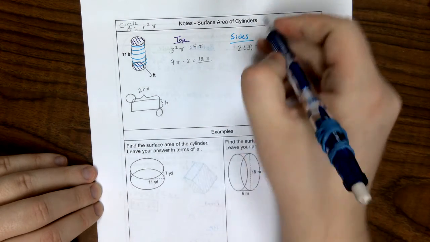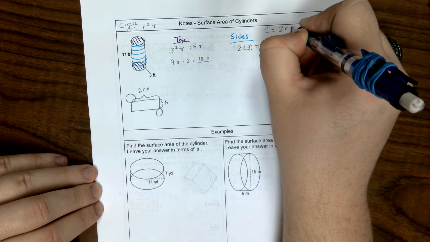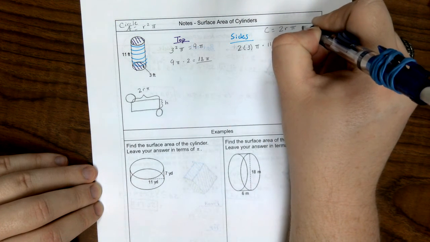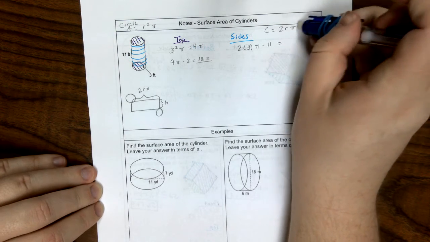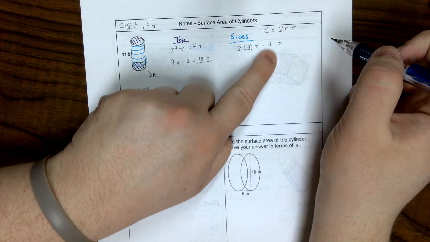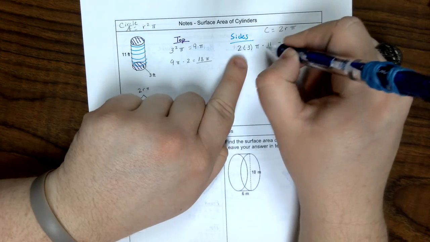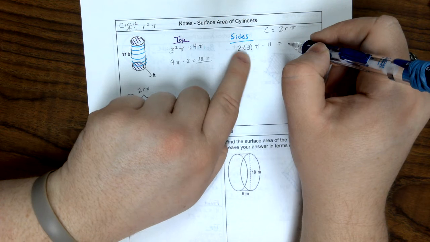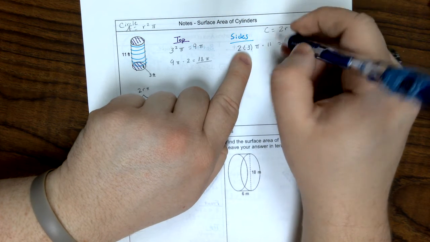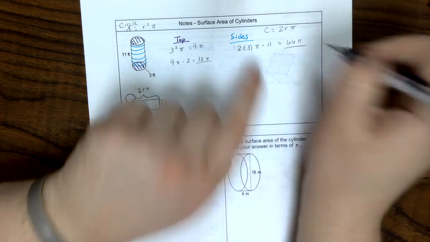Remember, we have to use the circumference of a circle here, 2r pi. So the first part is use the circumference and then multiply it by the height they gave you. We multiply everything except pi: 2 times 3 is 6, 6 times 11 gives me 66 pi. I'll use that.